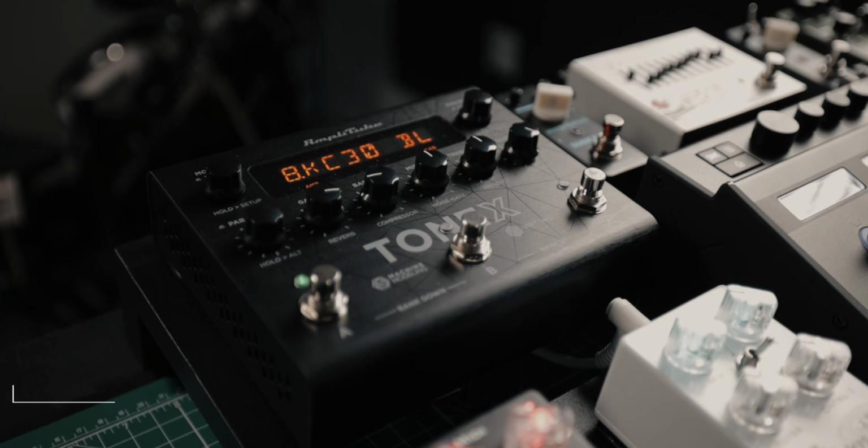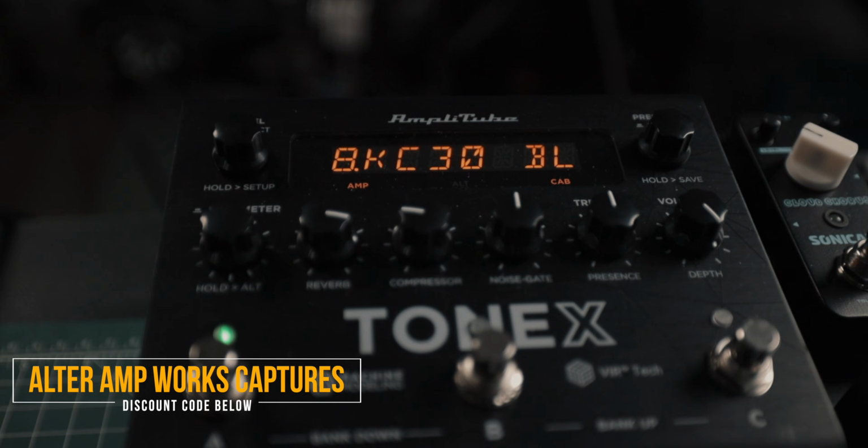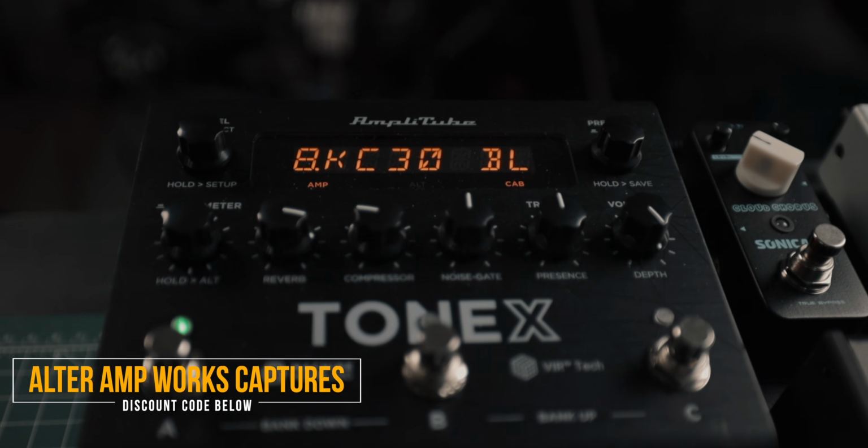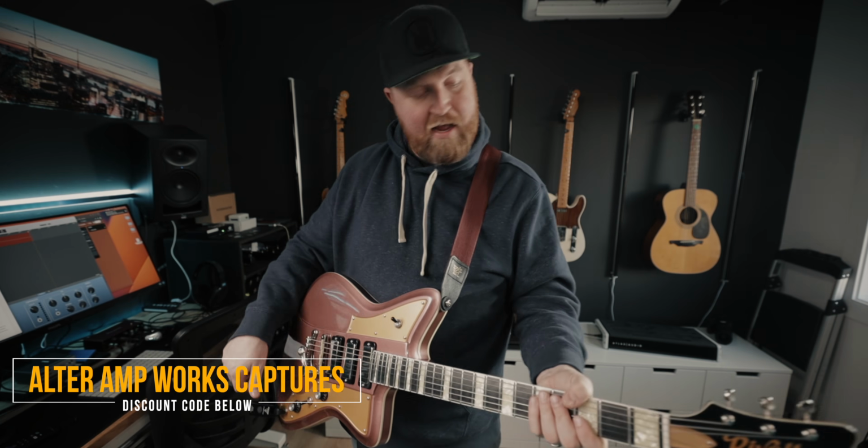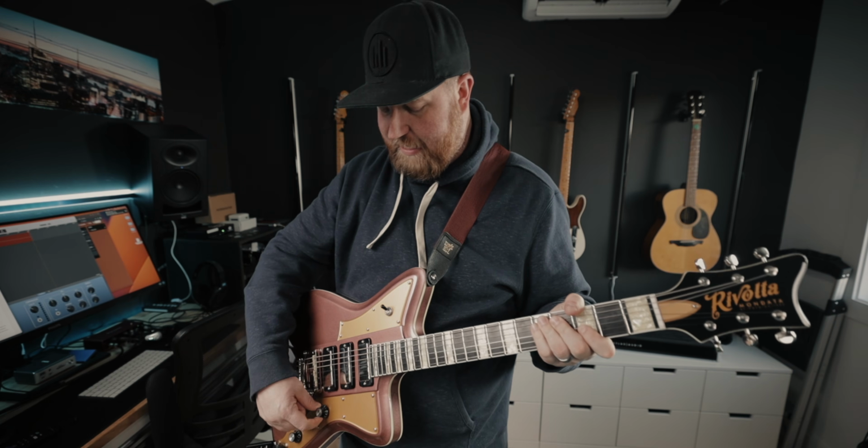My amp today is coming out of the Tonex. I'm using some Altered AmpWorks captures. They sound amazing. If you have a Tonex, I would definitely recommend checking them out. There's some links down below. I'm using my brand new Revolta Mondata 18. Here is my clean tone.